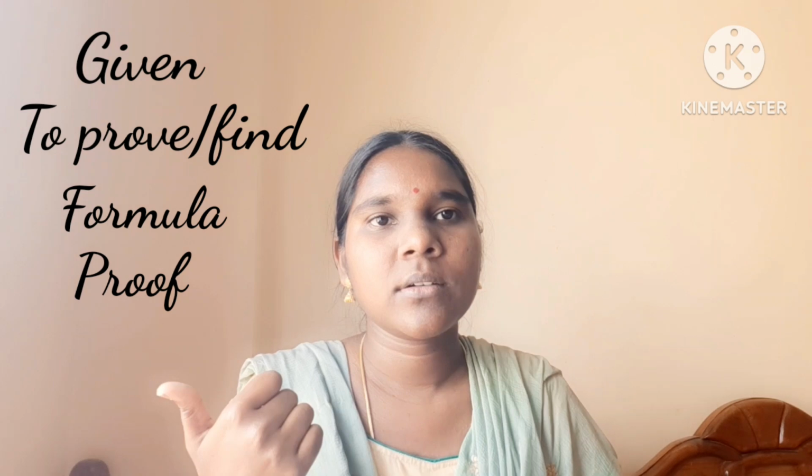Next, coming to the math paper, you need to maintain a format while answering it. The format should be like this: first you need to write what is given in the question, next write what is asked in the question, I mean what they are asking you to find out, and next write the formulae that you use in solving that question, and then solve it to show the proof of how you have solved the question, and finally you need to put the answer in a box along with the units.